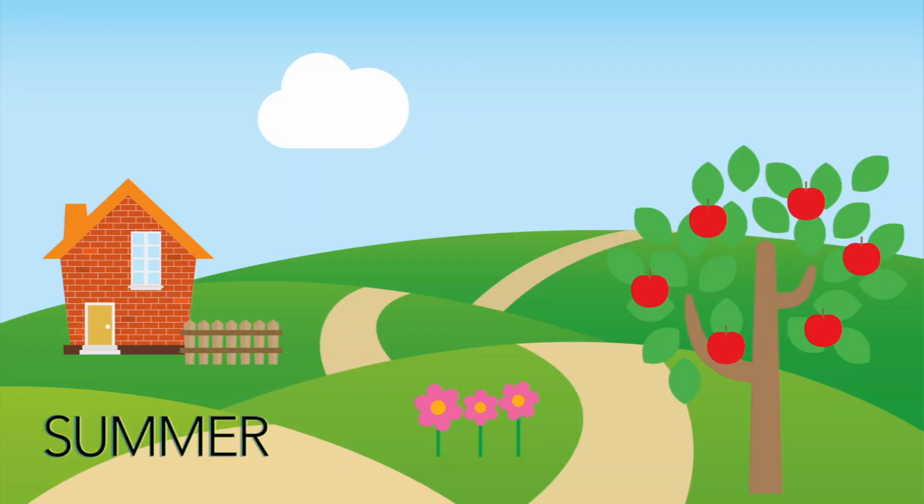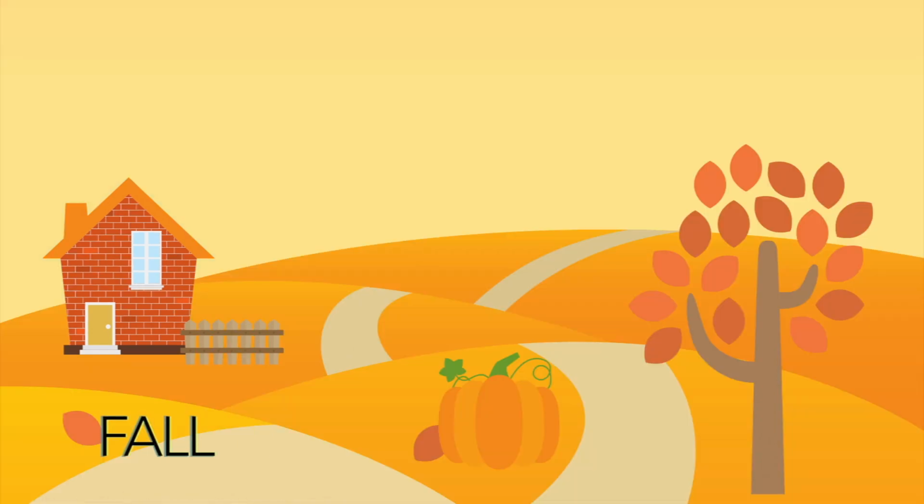Summer is the season of the year after spring. Summer is the warmest time of year in most places. During summer, trees and plants have lots of leaves. Fall is the season of the year after summer. During fall, the air gets cooler. The leaves of some trees change color and fall off, and some plants stop growing and sometimes die.